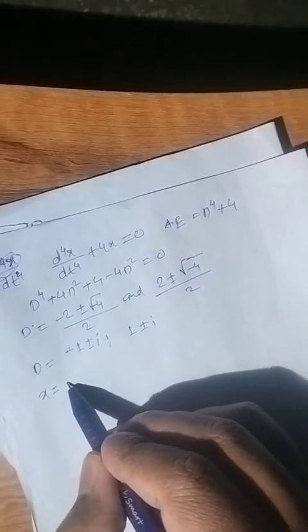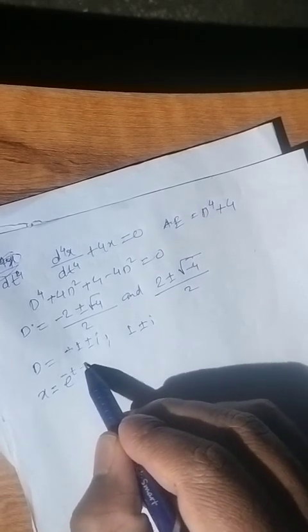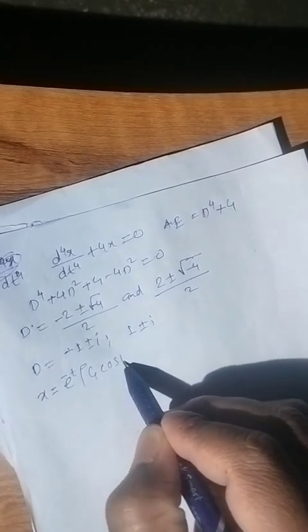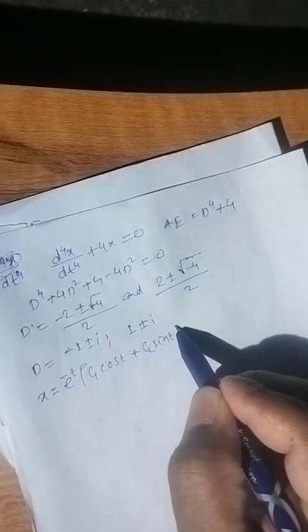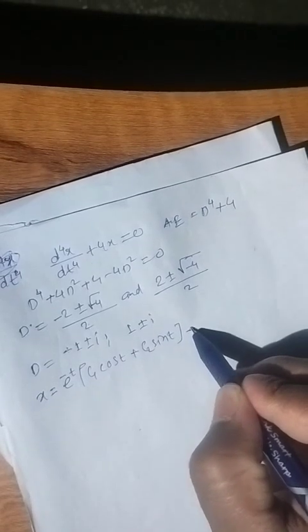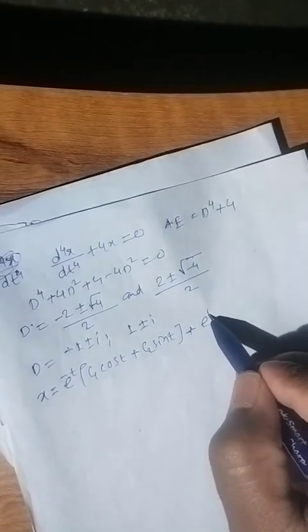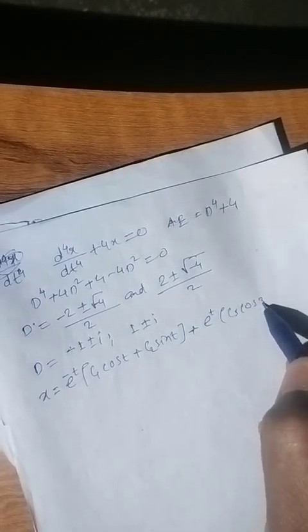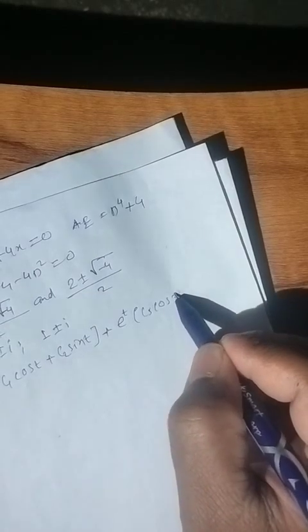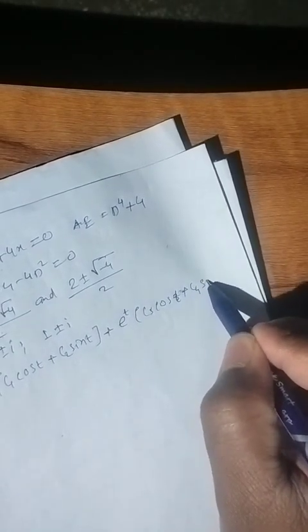So x is equal to e to the power minus t (c1 cos t plus c2 sin t) plus e raised to t (c3 cos t plus c4 sin t).